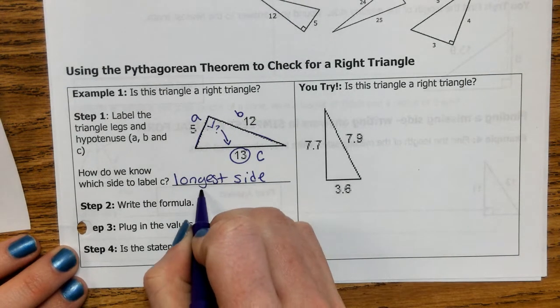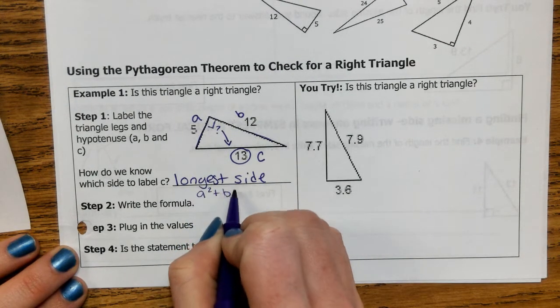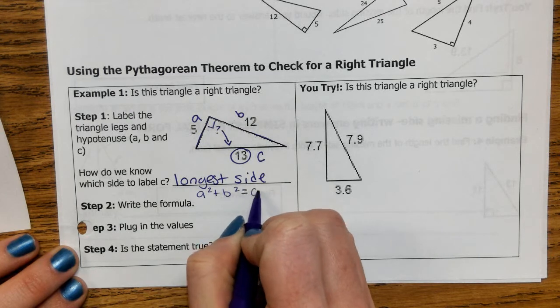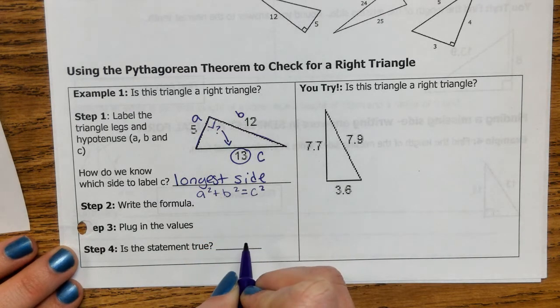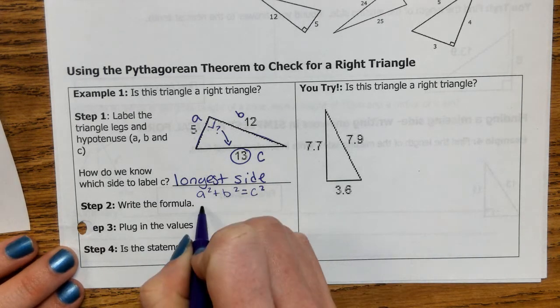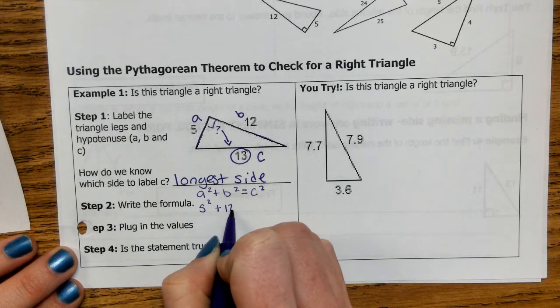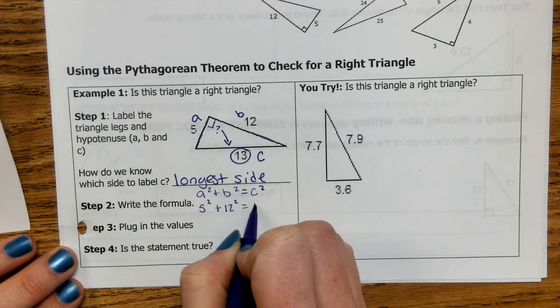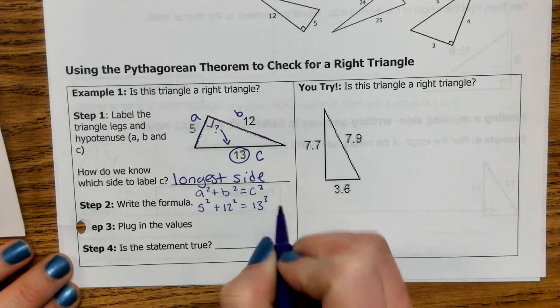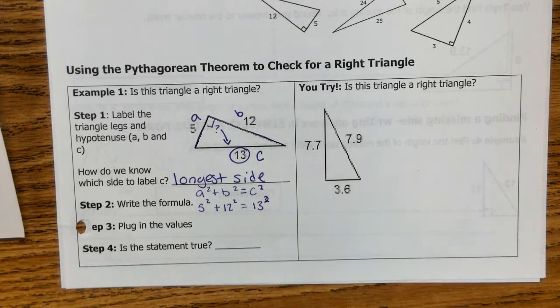So, write down the formula. A squared plus B squared equals C squared. Plug in your numbers. A is 5, so 5 squared. B is 12, so 12 squared. C is 13, so 13 squared. Now, 5 squared is not 5 times 2.